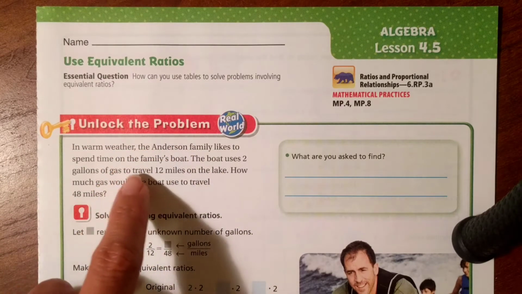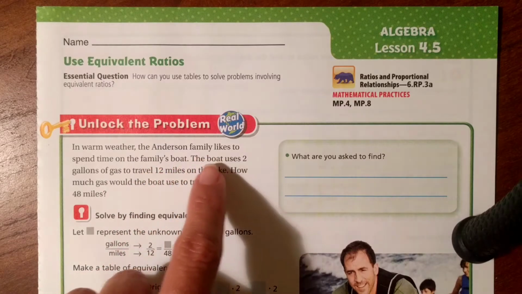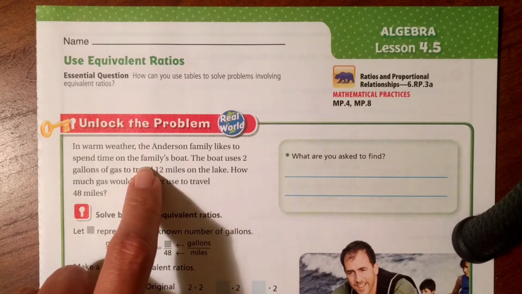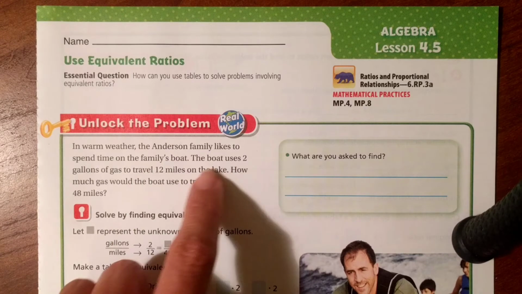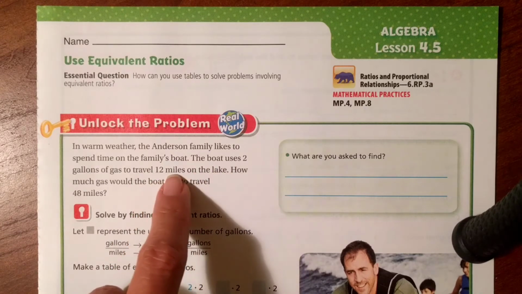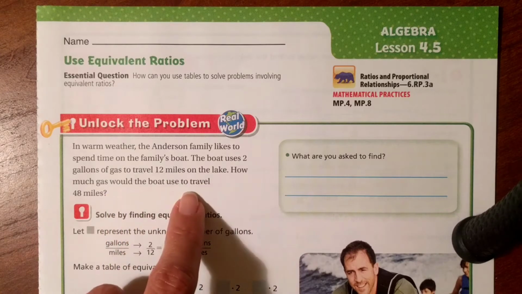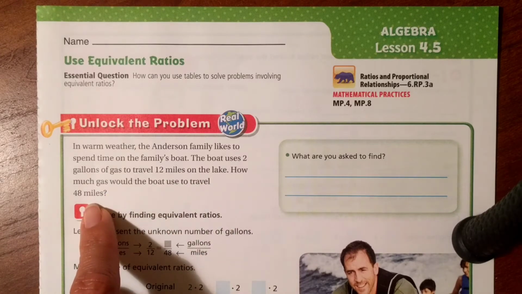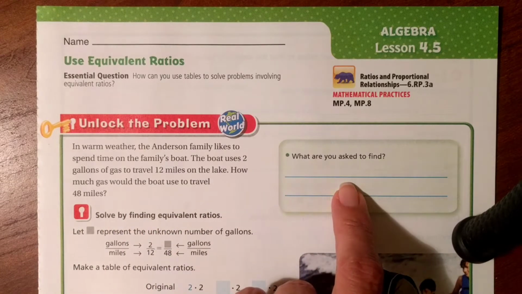Unlock the problem. In warm weather, the Anderson family likes to spend time on the family's boat. The boat uses 2 gallons of gas to travel 12 miles on the lake. How much gas would the boat use to travel 48 miles? So, what are we being asked to find?